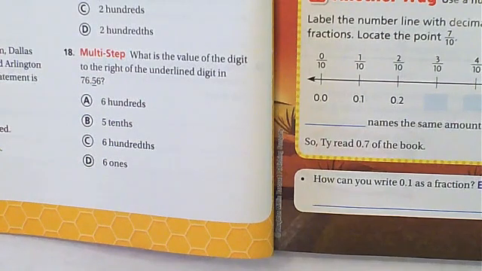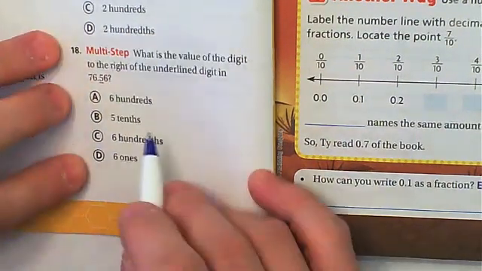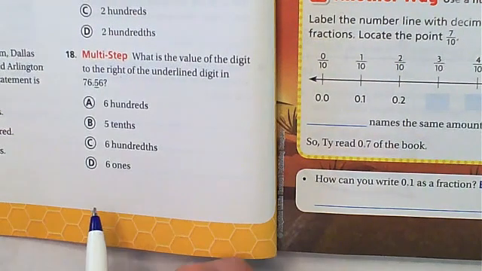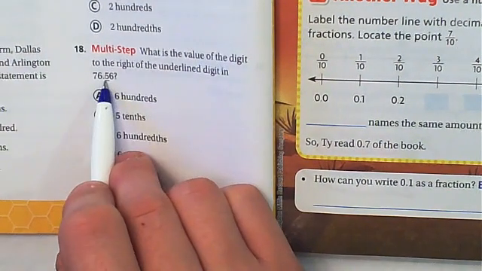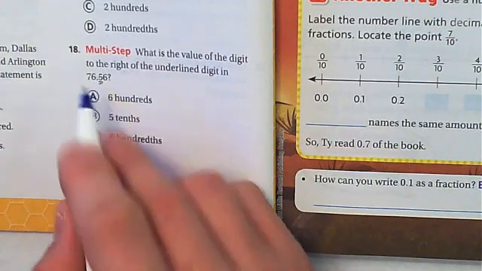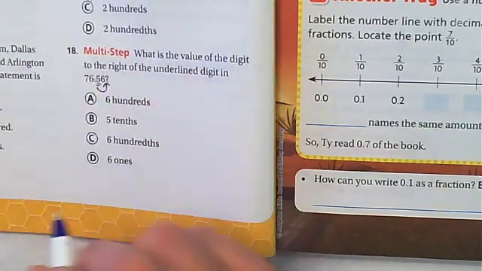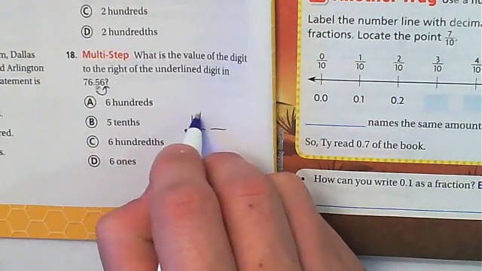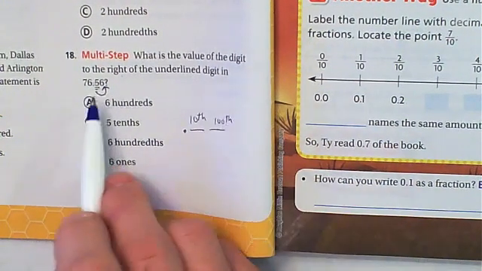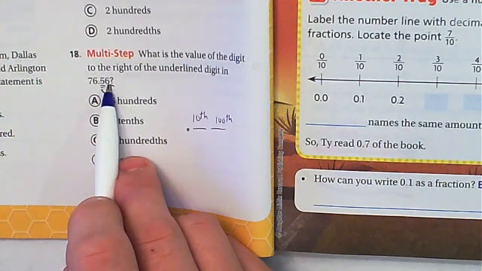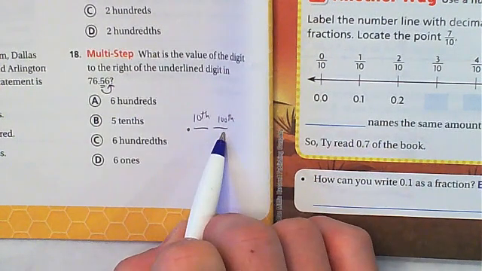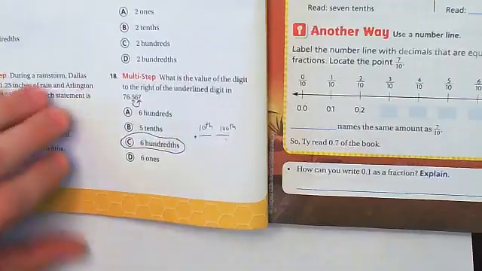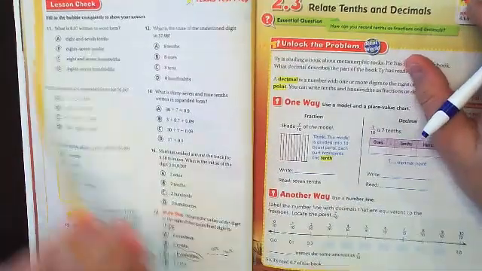We'll try number 18. This is page 42. What is the value of the digit to the right of the underlined digit? I don't really see how that's multi-step, but that's okay. So it's talking about the value of the digit to the right, which would be the 6. So once again, tenths, hundredths. Since we're looking to the right of the 5, we're looking at the 6, which is in the second place. So that will be 6 hundredths.